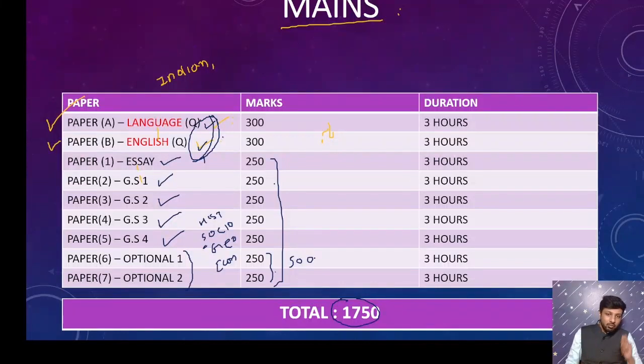Okay? We have to clear the prelims, then we have to clear the mains. And with respect to prelims, CSAT is qualifying. With respect to the mains, the language and English papers are qualifying. Okay, and these papers are not part of your final mark list. Even the GS paper of your prelims is not part of your final mark list. On the successful completion of the mains, if you get the interview call, then the next process is the interview.